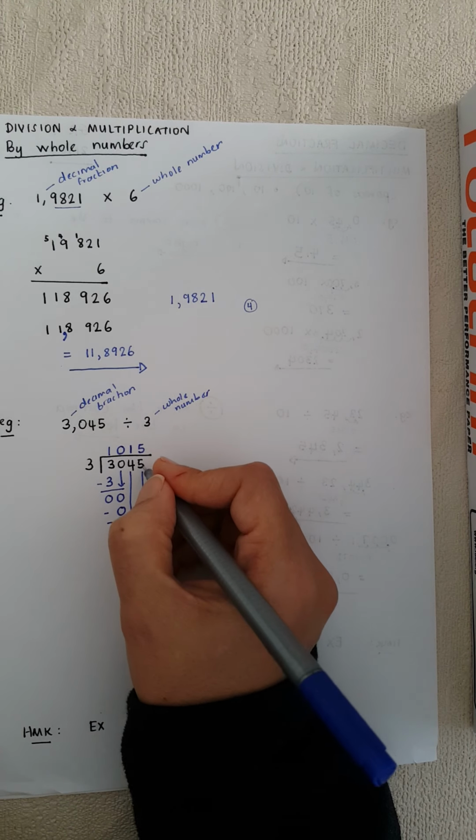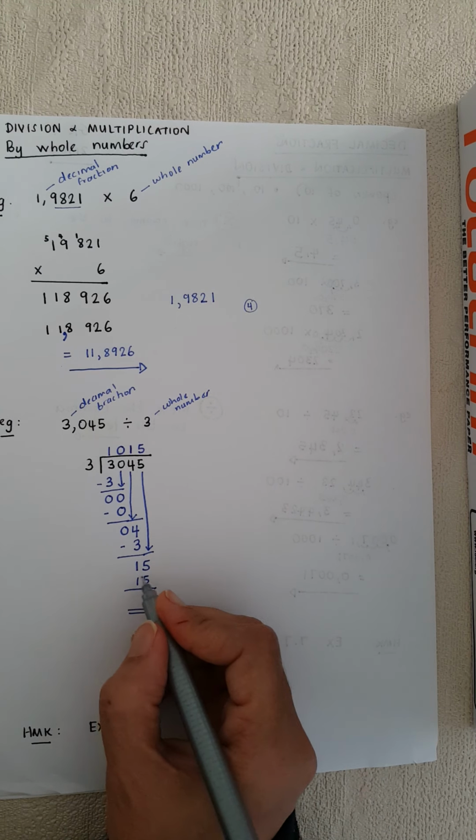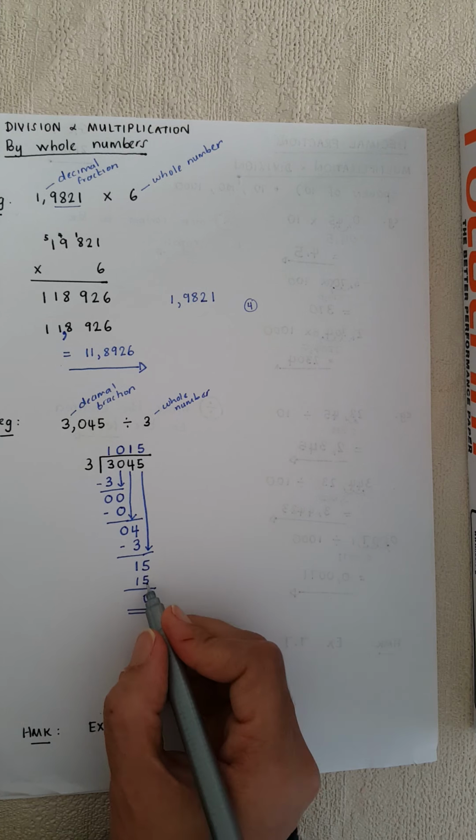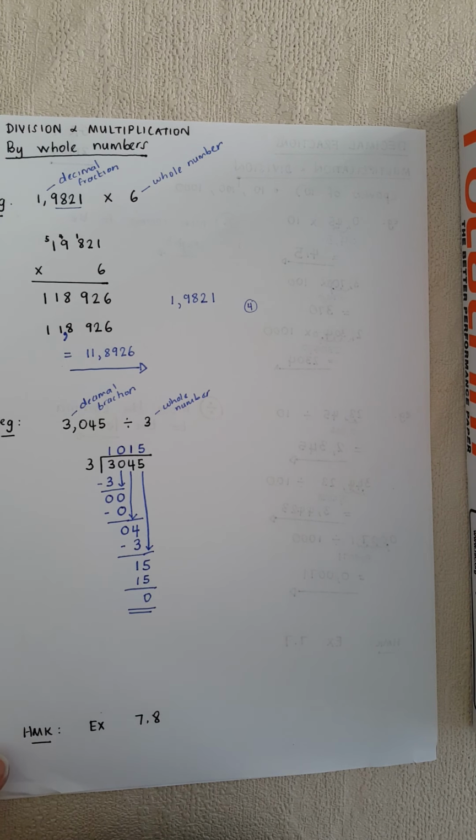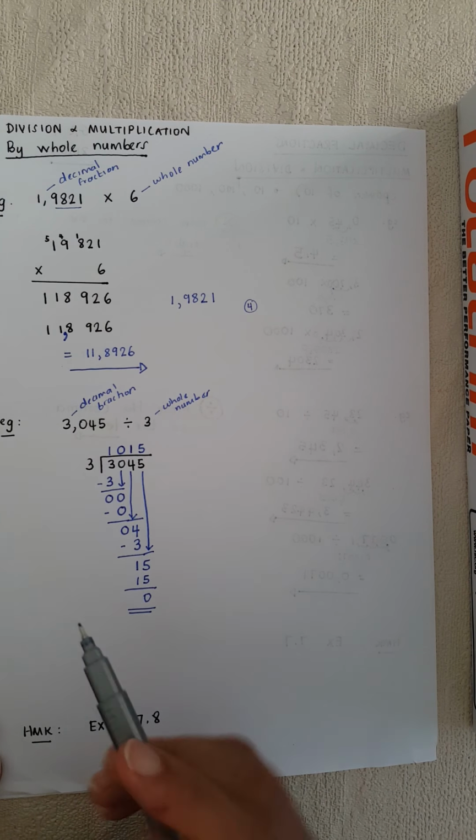Okay, so once you're done with the last number, say for instance your answer was 4 times 3 is 12 here, you'll have a remainder of 3, and then you're done with your long division. Okay, so watch the video. He does quite a few examples in there, and watch how I've done this one here. But now remember, we're doing decimals.